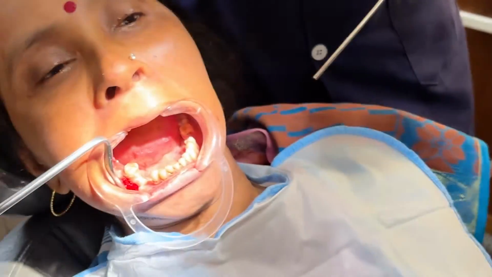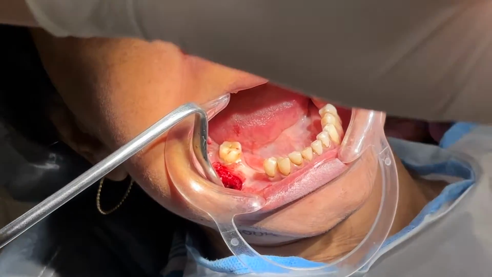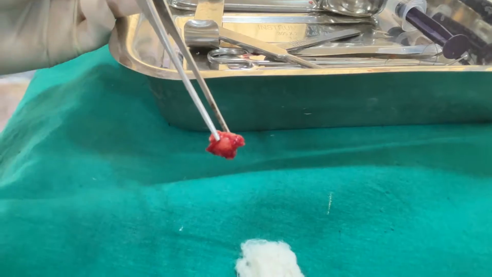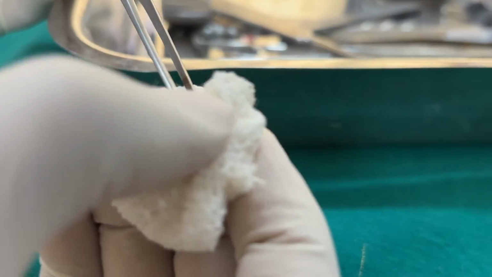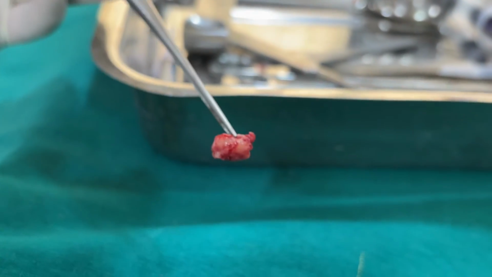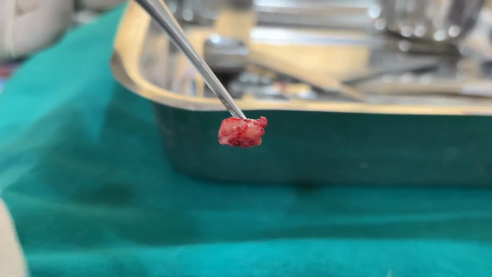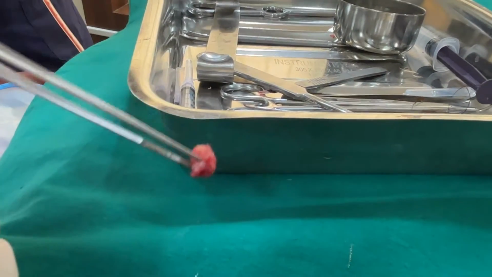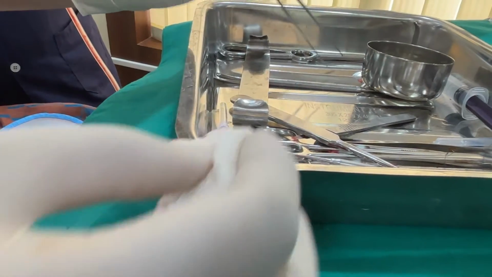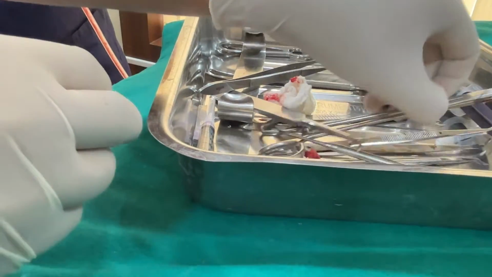Before we put it into the formalin and saline, we need to absorb the blood and keep it clean if possible, and then dip it into formal saline and send it for histopathological reporting. So that is how we take a biopsy. And now I will show you the closure of the area.